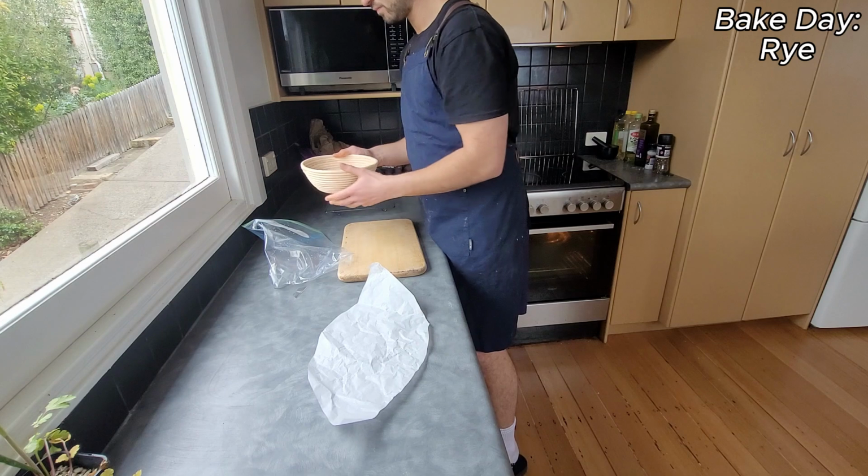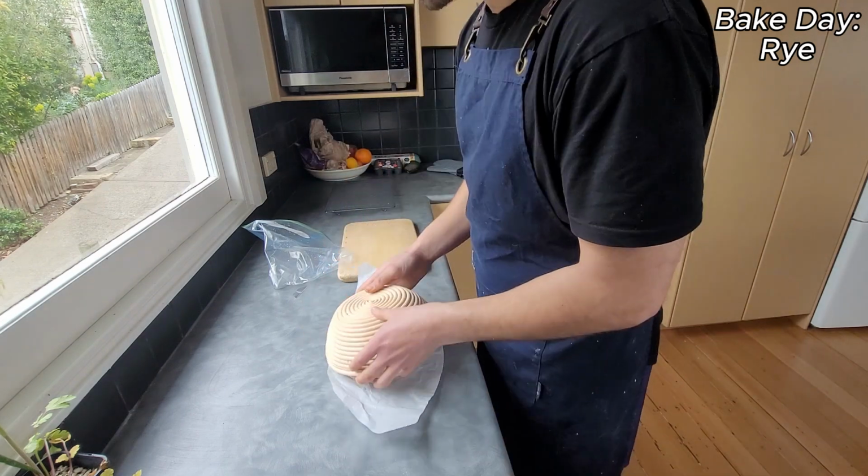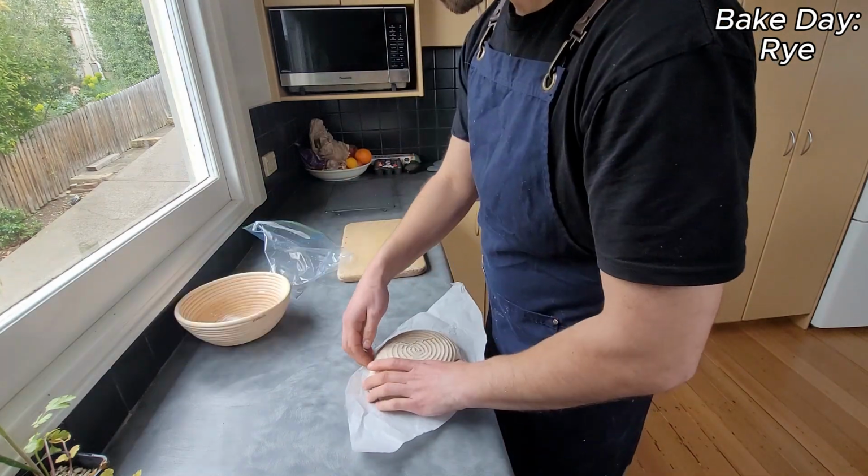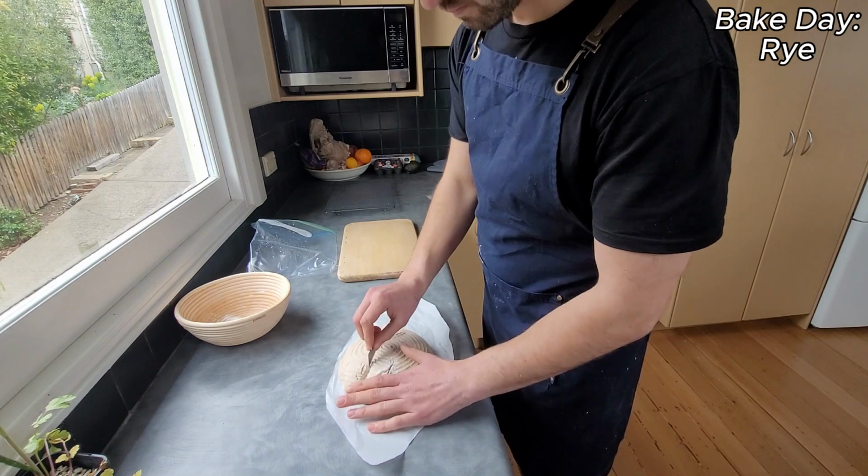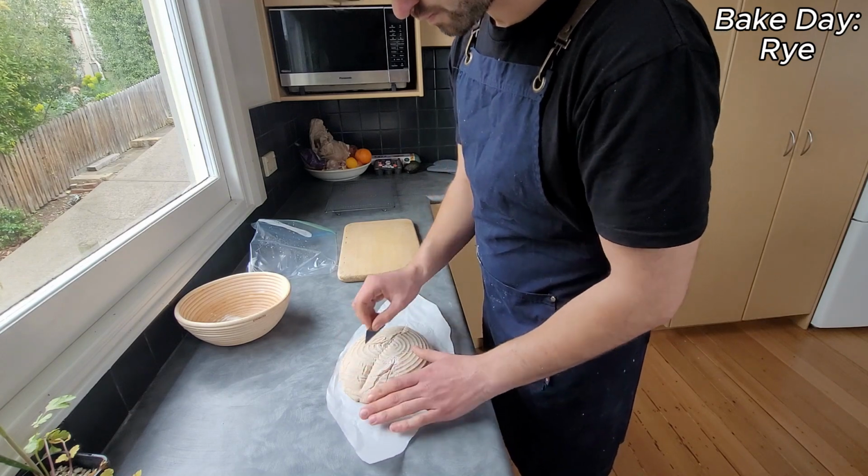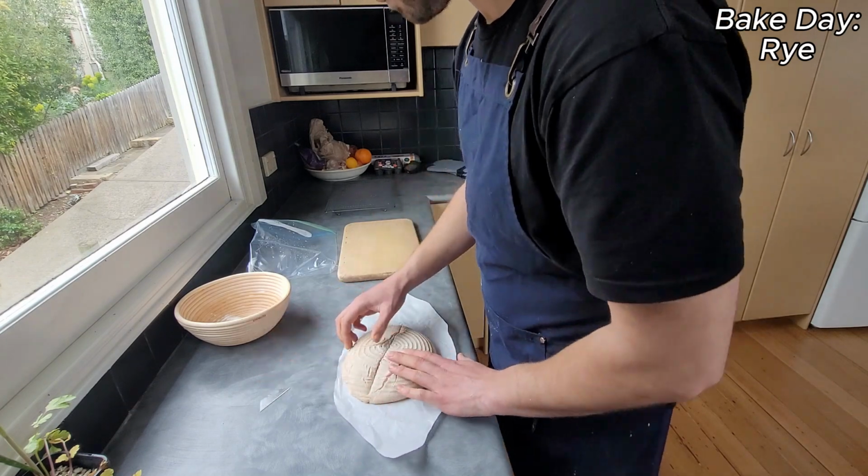Okay, bake day. So starting with the rye loaf here, we'll score it so the pressure releases from the top. Preheated the oven with a Dutch oven inside at 230 degrees. Cook it with the lid on for the oven spring, cook it with the lid off for crust development. Let's go.